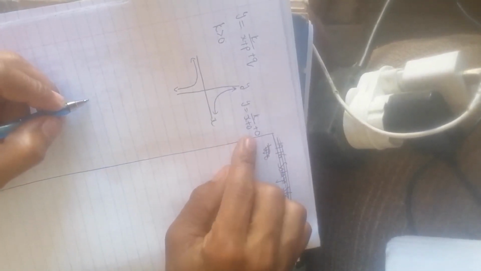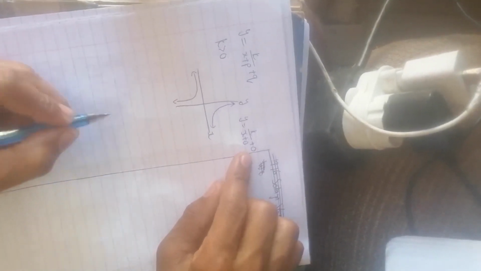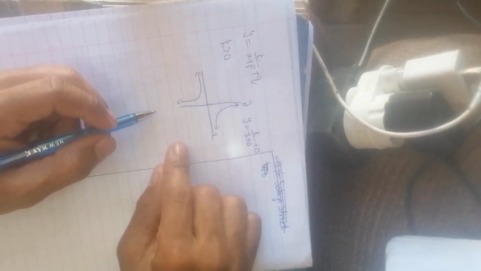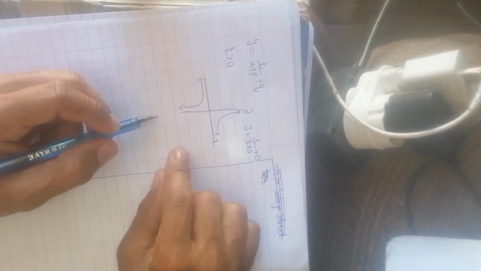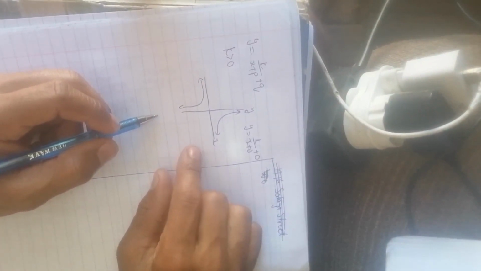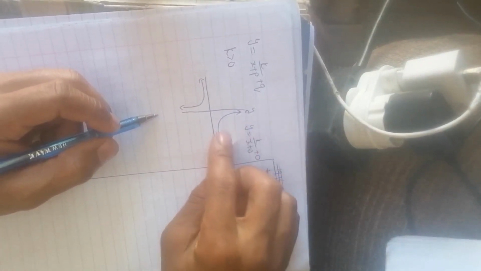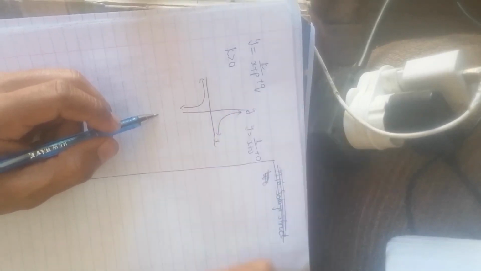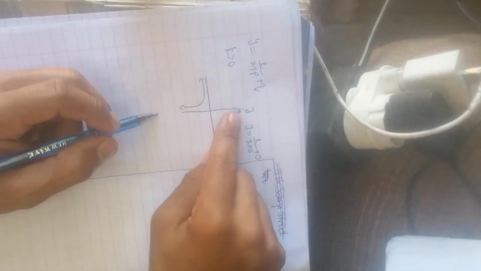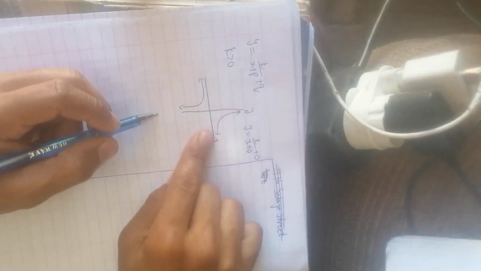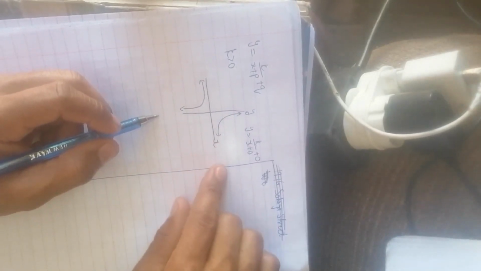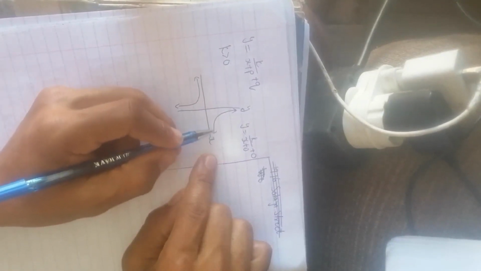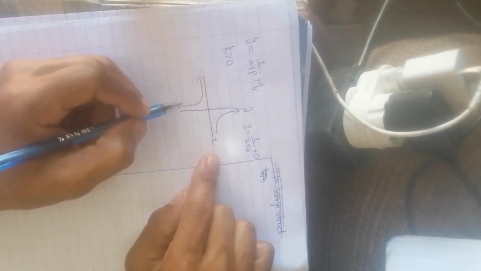So when the horizontal and the vertical asymptotes are 0, that means the y-axis and the x-axis becomes your asymptote. This is very, very important that we understand this. Asymptote being a line that the graph will approach but will never reach. This line will approach the x-axis but will never and ever get exactly at that line.